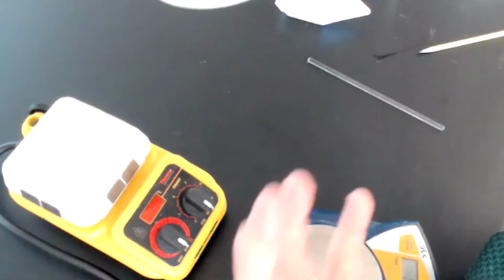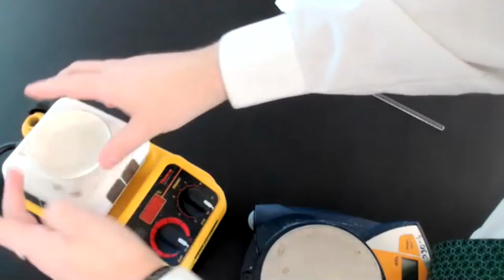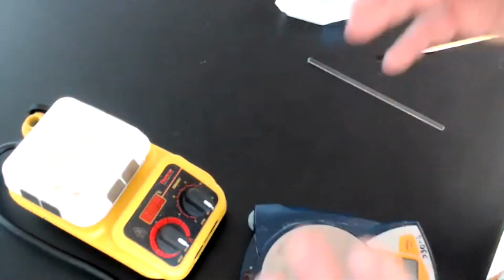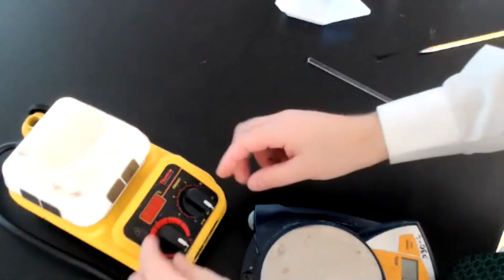Now, eventually that water will reach a temperature where it escapes through this opening on the side here and leaves as a gas. Now, when it leaves as a gas, it's not going to carry any of our sodium acetate solid with it. So that will remain in our evaporating dish. So I'm going to turn this on here.